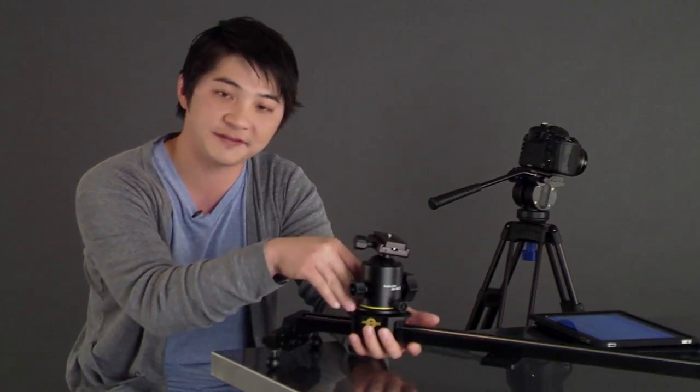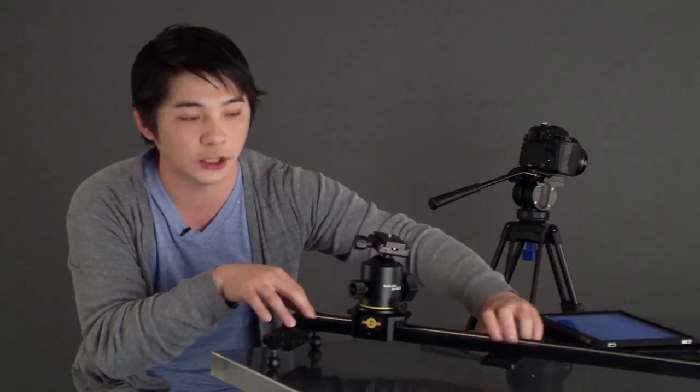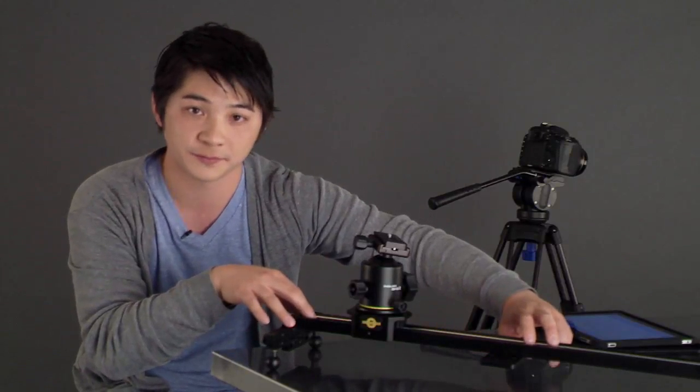How noisy is the Atlas 10 slider? So the Atlas 10 slider is an aluminum construction with a solid steel rail on the inside of this aluminum channel here. Now this carriage has 3 ball bearings affixed inside that are actually rolling along these steel rails.